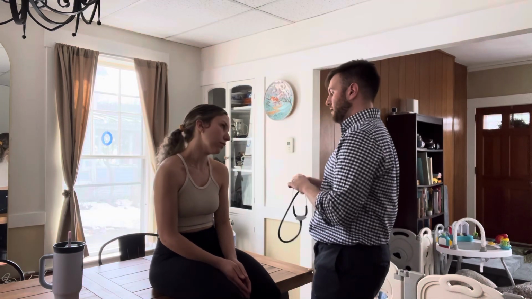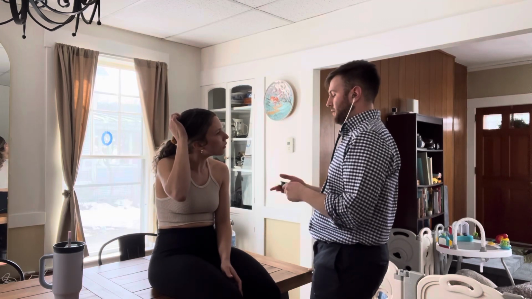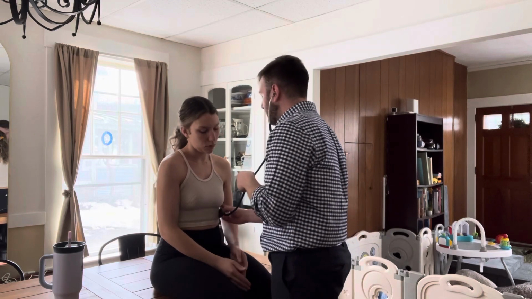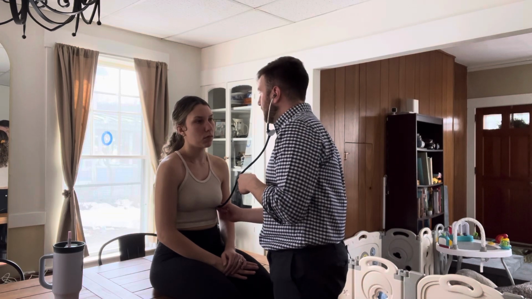And next we're just going to listen using the diaphragm of the stethoscope now. I'm just going to start back where I was at the point of maximal impulse.